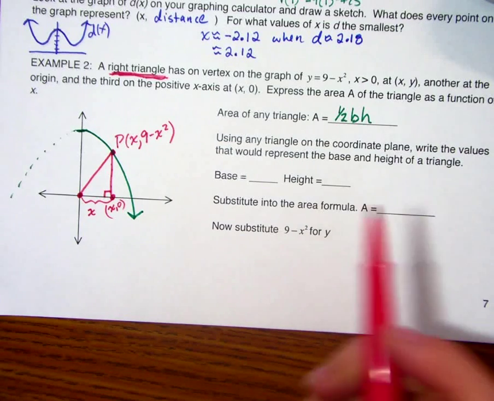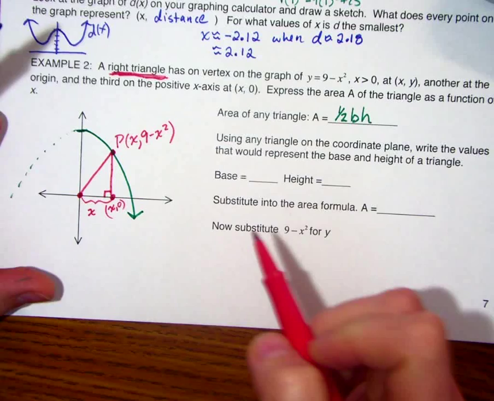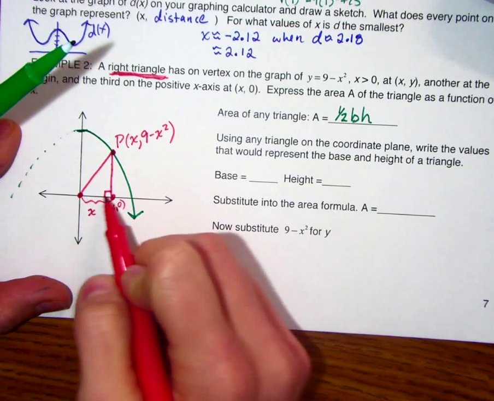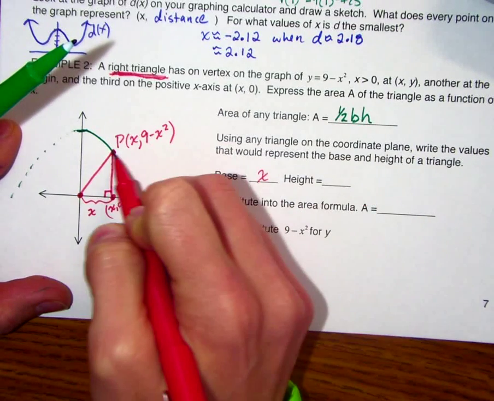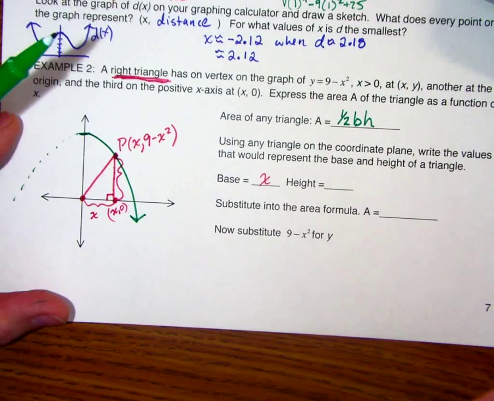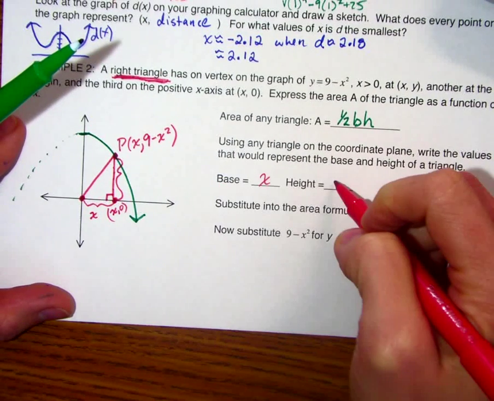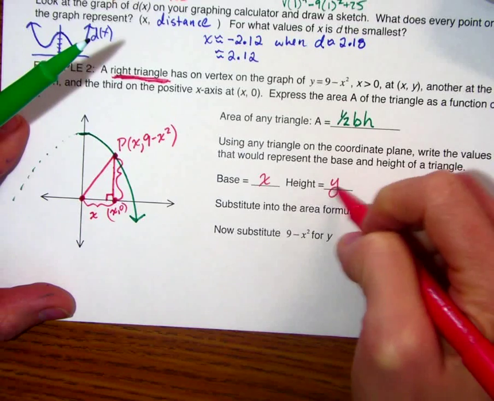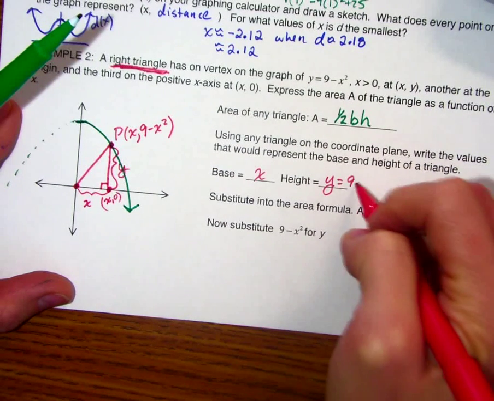All right, so our base of any triangle, we're going to call this the base. What is the base here? X. And the height is generally y, but we know y is 9 minus x squared.